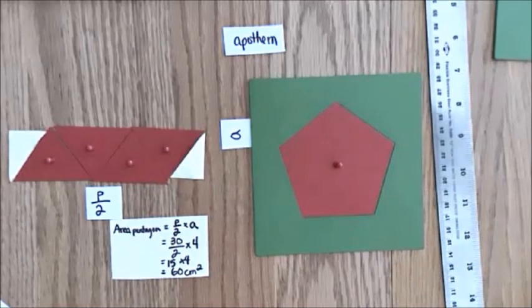Pretty cool. Now you can find the area of any pentagon you want. You can draw them yourself. I don't know if you can find pentagons in the environment. Where would we find a pentagon? That's an interesting question.